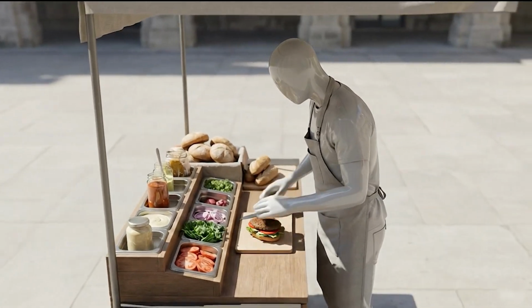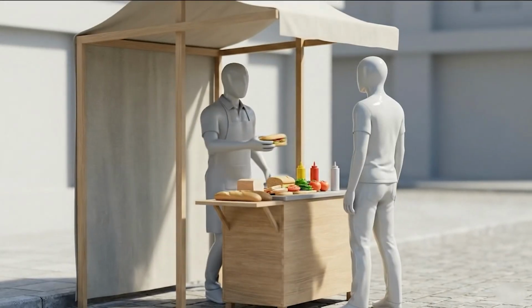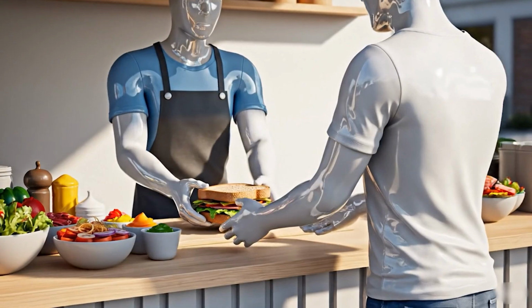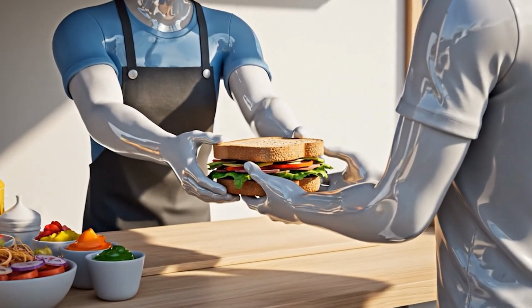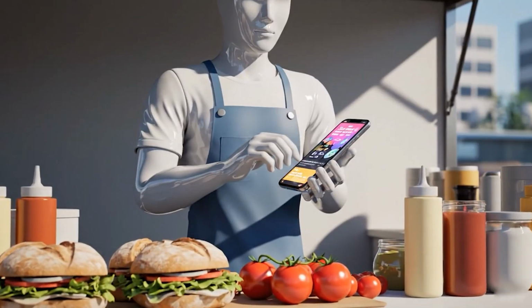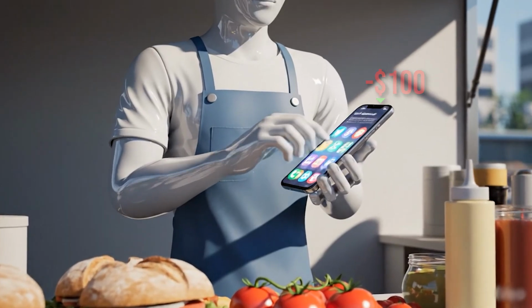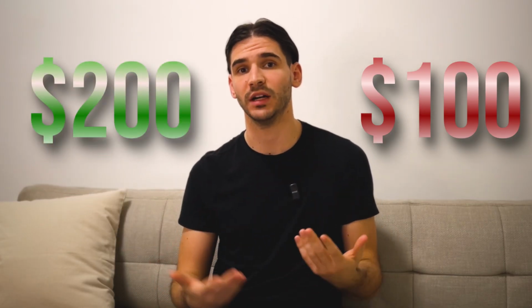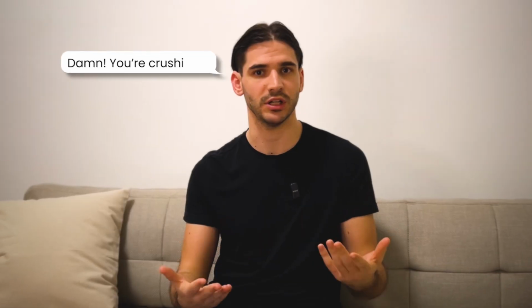Let's say you're selling sandwiches. You sell each sandwich for $10 and it costs you $6 in materials like bread, vegetables, etc. to make those sandwiches. You start running ads, you spend $100 and you make 20 sales. So from $100, you made $200 of revenue. Now, someone from the outside might look at it and think you're crushing it. You spent $100 to make 200, you just made $100. But that's not exactly true.